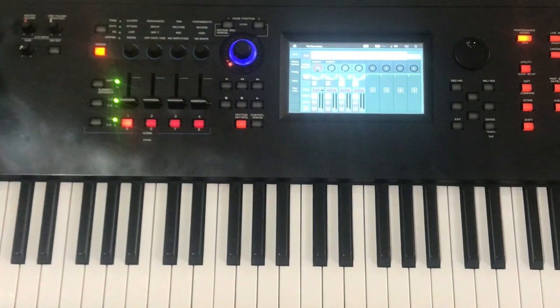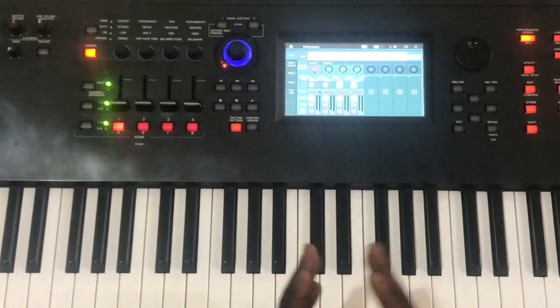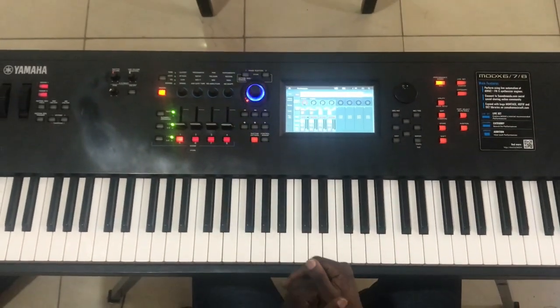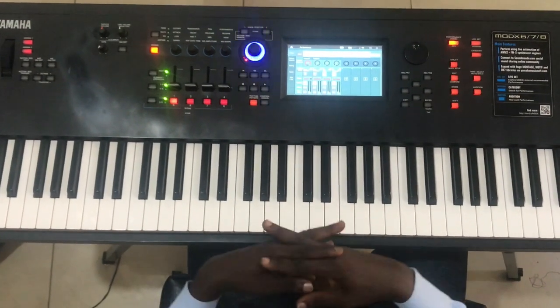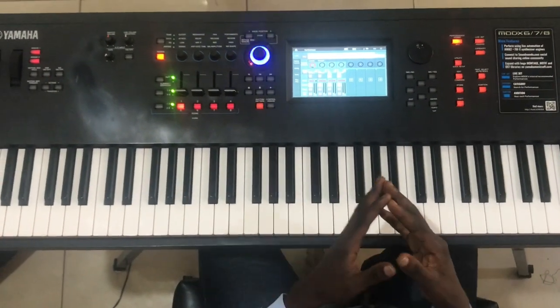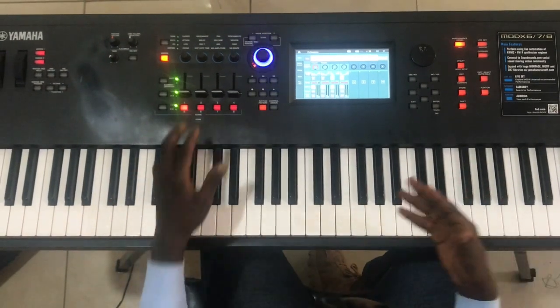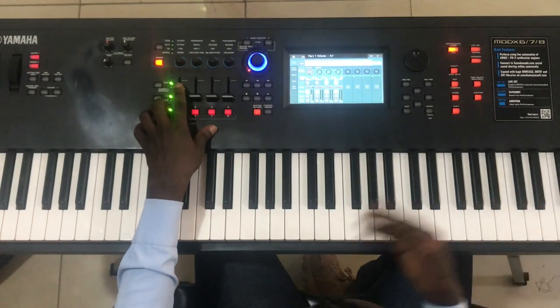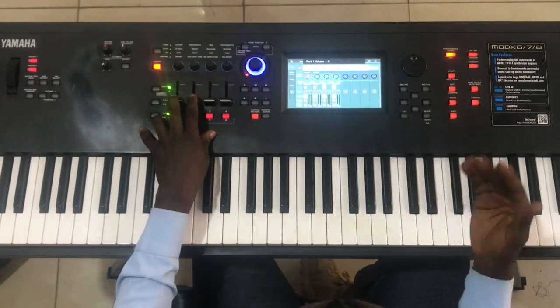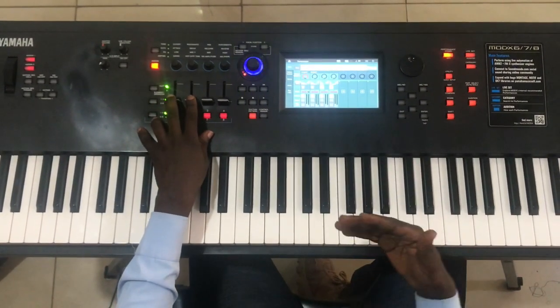So let's assume that you are a Nigerian pianist in a Nigerian church setting. Worship music is the most popular style of music we do in Nigerian churches. So you're in a worship setting, you are about to play worship in church, and you want to select different patches and save them as a preset on your Modx.